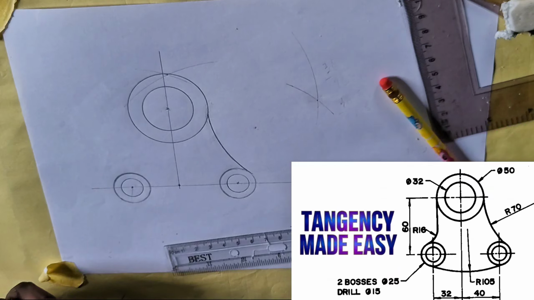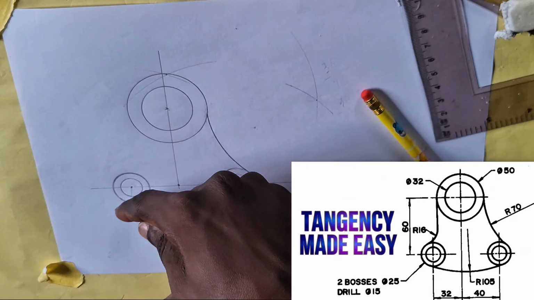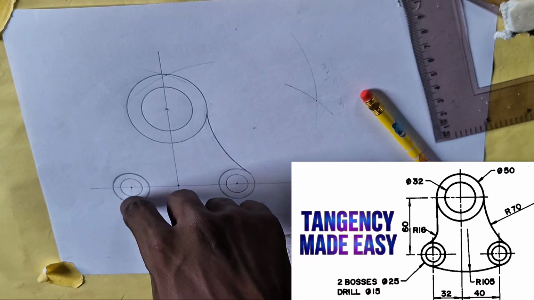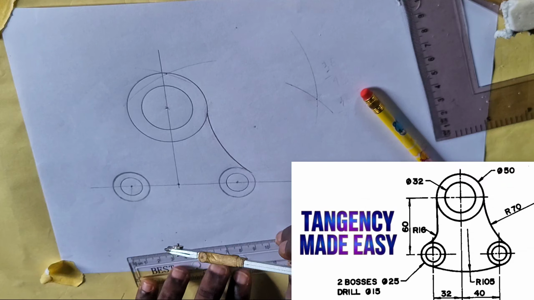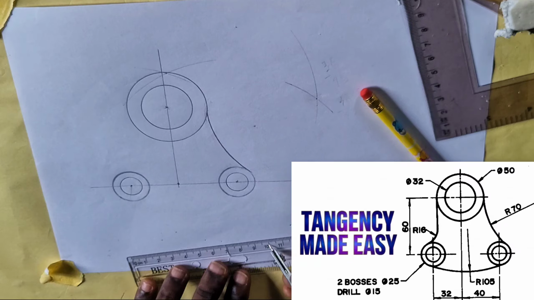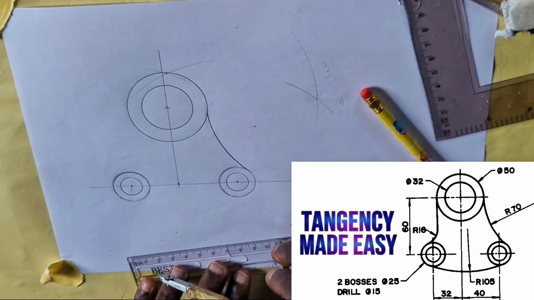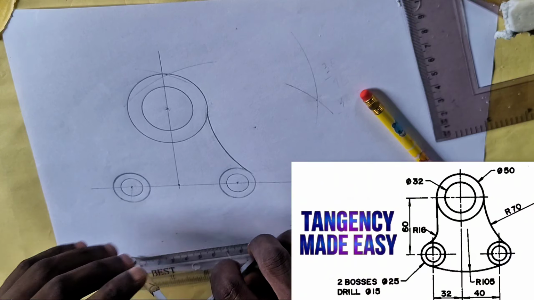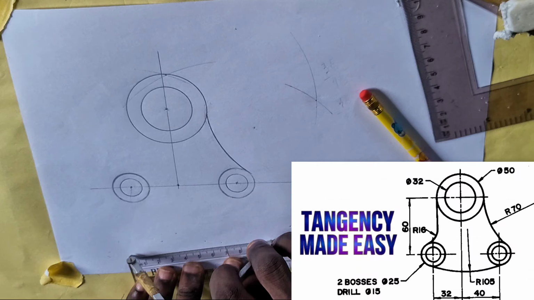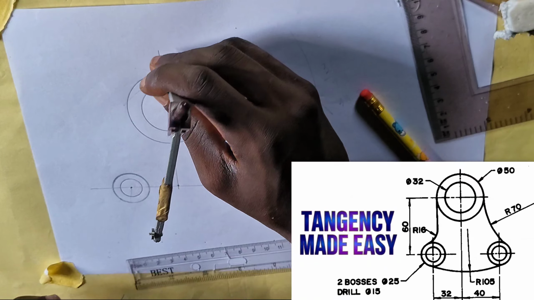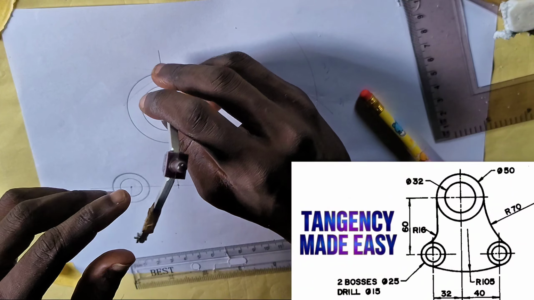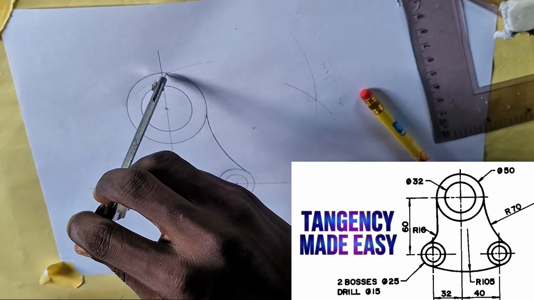At this point. So from that point, I will measure 105, then construct the arc here. Okay. So let's measure 105, which is the radius of the arc itself. 105 millimeter. This 10 here in centimeter is the same as 100 millimeters. So 105 will be here. Then join them together.